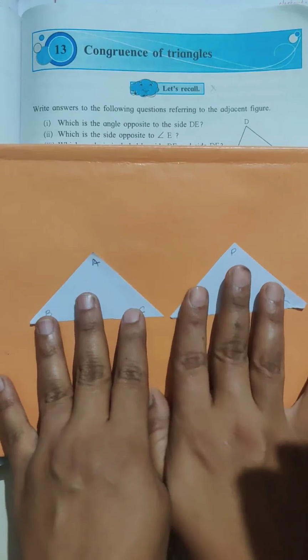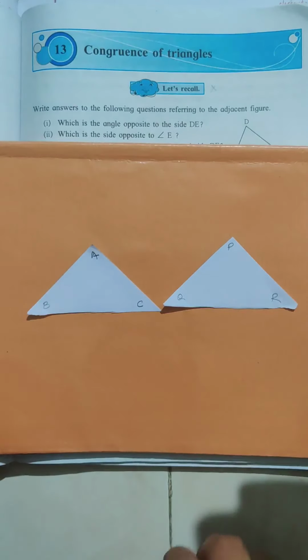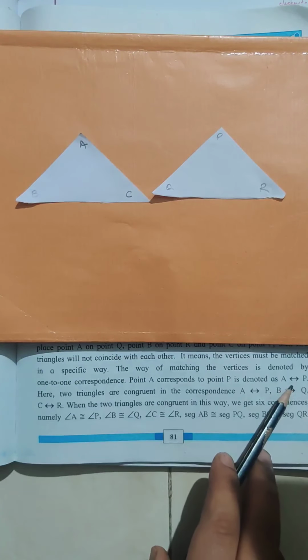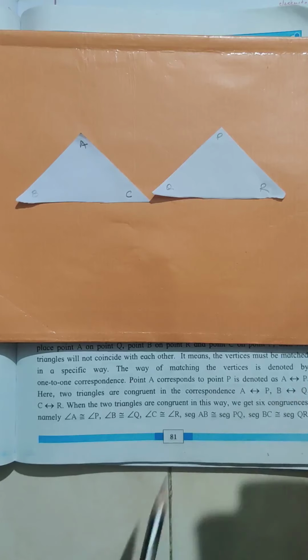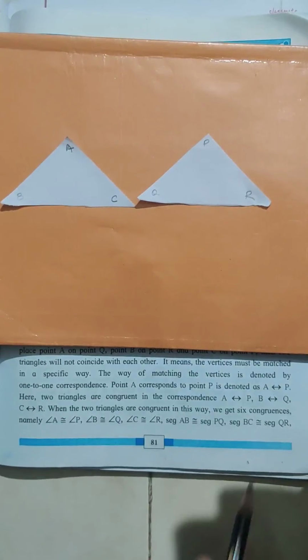Now we will learn what is one-to-one correspondence. Now see, the way of matching vertices is denoted by one-to-one correspondence. Point A corresponds to point P. So we will write A one-to-one correspondence to P. A one-to-one corresponds to P.